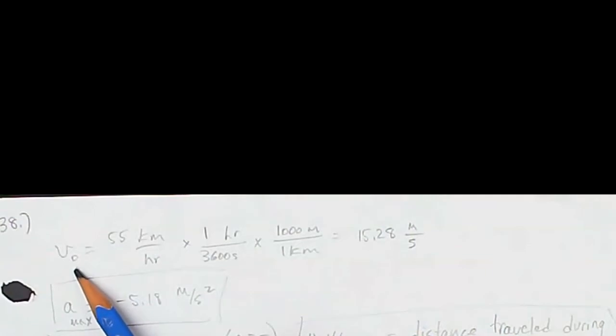All right, so we know that our initial velocity is 55 kilometers per hour. That's the speed limit, but we're going to assume we're traveling at the speed limit. And our acceleration, our maximum acceleration, is given as negative 5.18 meters per second squared.